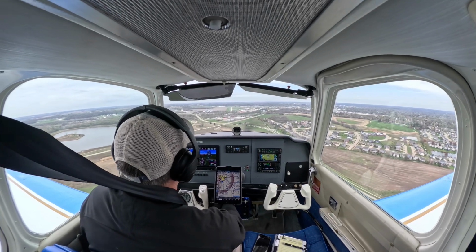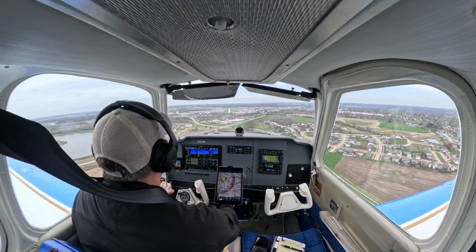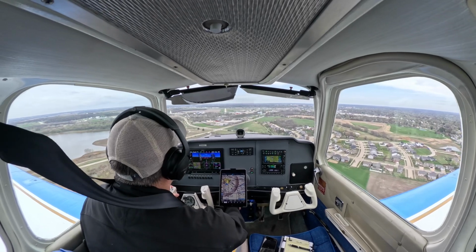Iowa City, traffic Bonanza 1222 Mike. We're about 1 mile final 30. Iowa City, full stop.